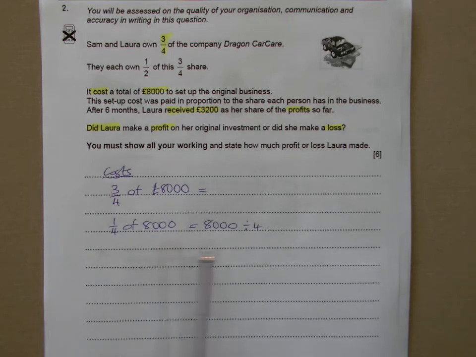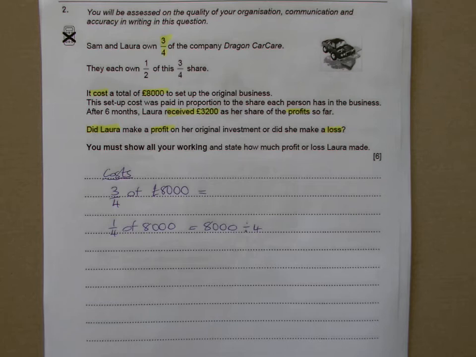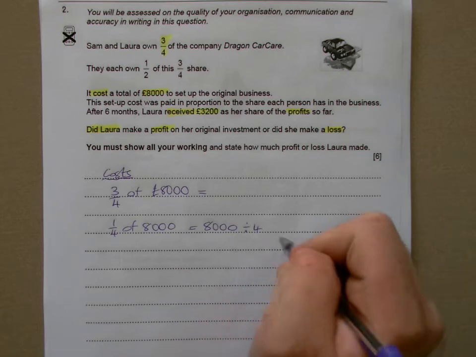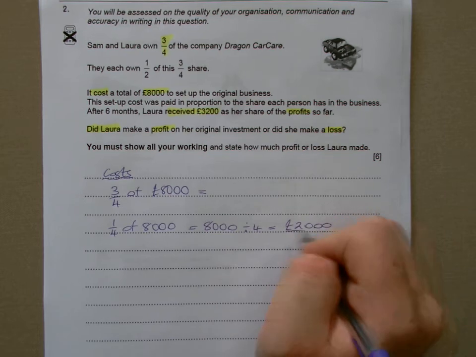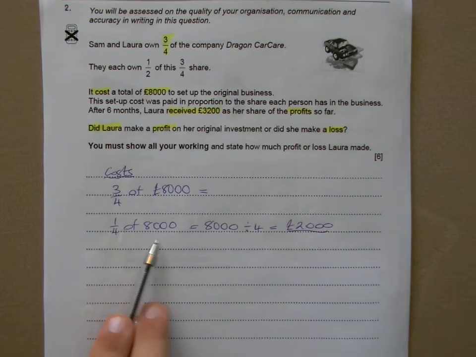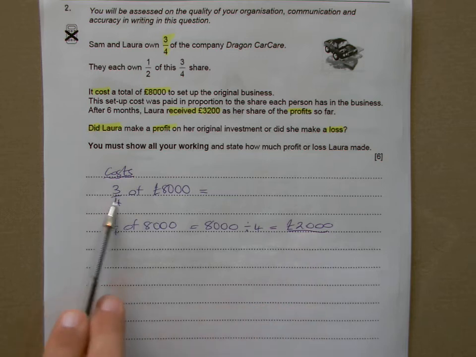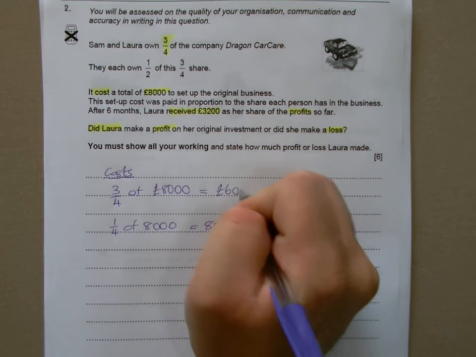So 8,000 divided by 4 is easy enough, because when you divide by 4, a quick way is to halve it and halve it again. Dividing 8,000 by 4, we halve it to get 4,000, halve it again, we get 2,000. So 1/4 of 8,000 is £2,000. Of course, we want 3/4 of it, so we just need to triple this. So 3 lots of that will be £6,000.